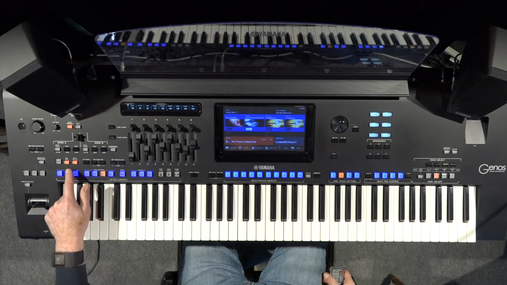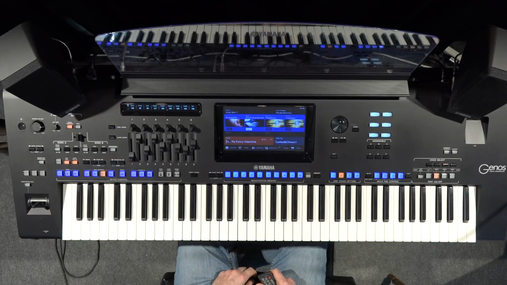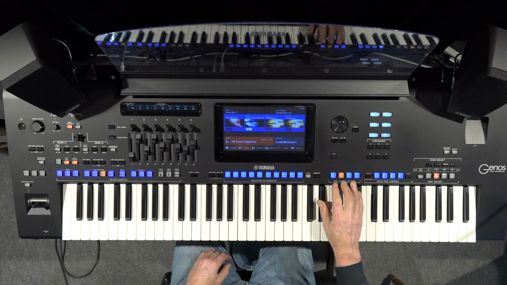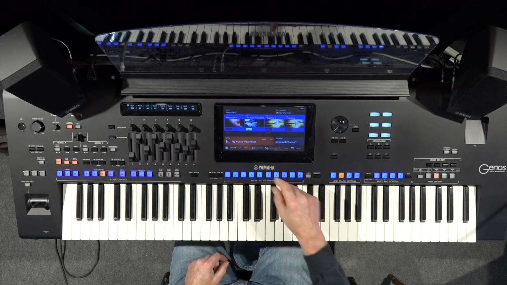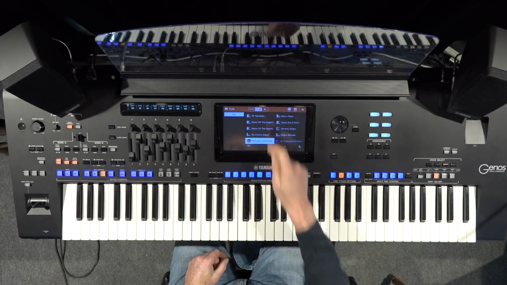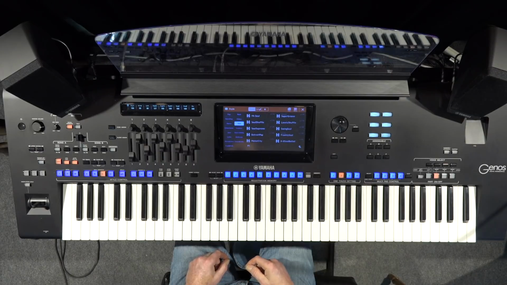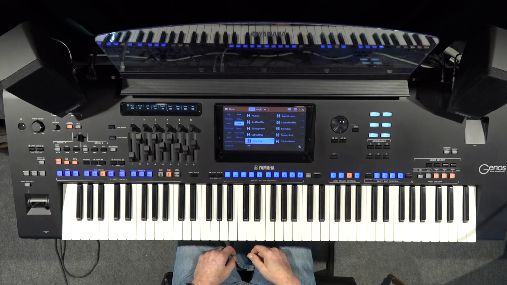Right next to that is the OTS link. Now this is a very, very important button, and it's really awesome. So let me show you what that does. Okay, so we're going to get over to this side eventually, but we're going to do it right now. So with my accompaniment on, if I go into my styles and choose any style, we'll just choose this R&B. We'll choose Motor City here.